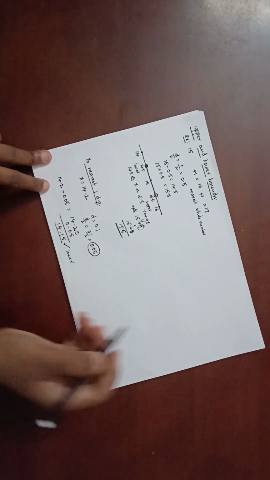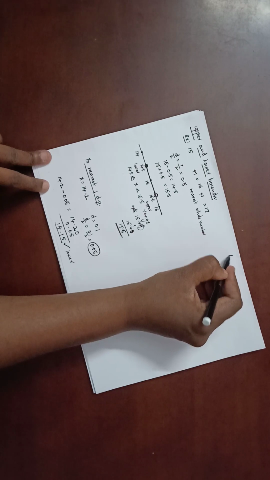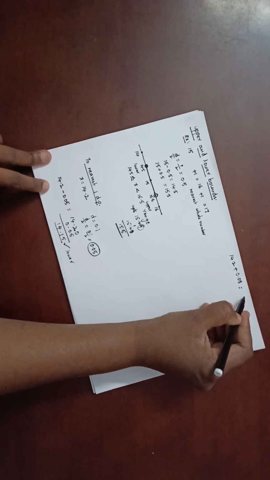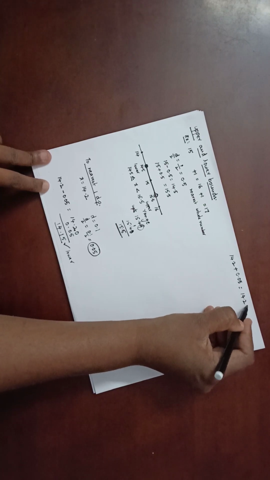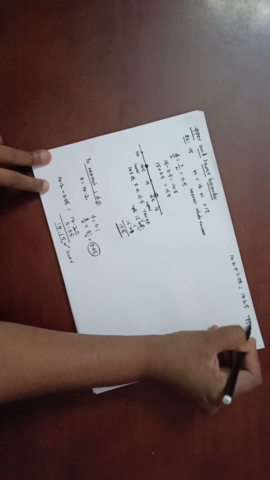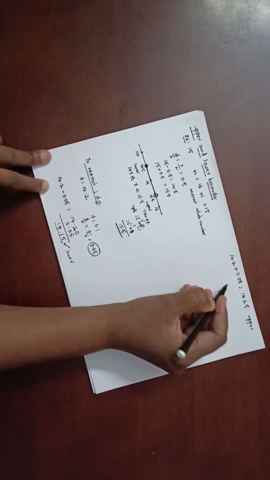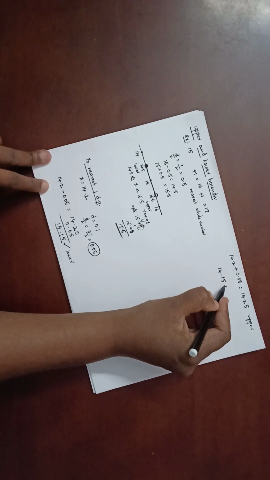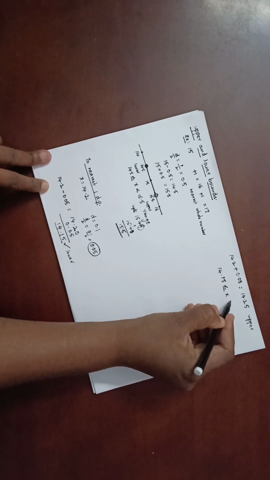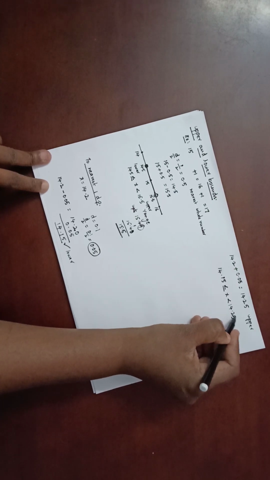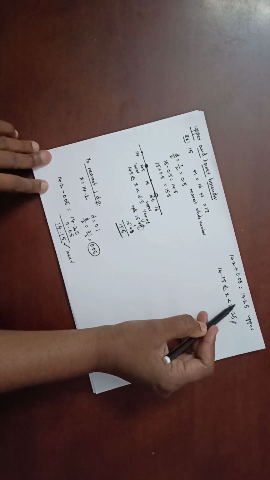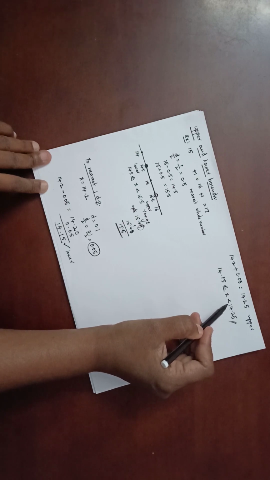So what is the upper bound? You should add 14.2 plus 0.05, which is equal to 14.25. This is the upper bound. Now what is your range? Your range is 14.15 less than or equal to x less than 14.25. So this is the lower bound, this is the upper bound. The upper bound we won't include. We take less than here; less than or equal to we won't take.